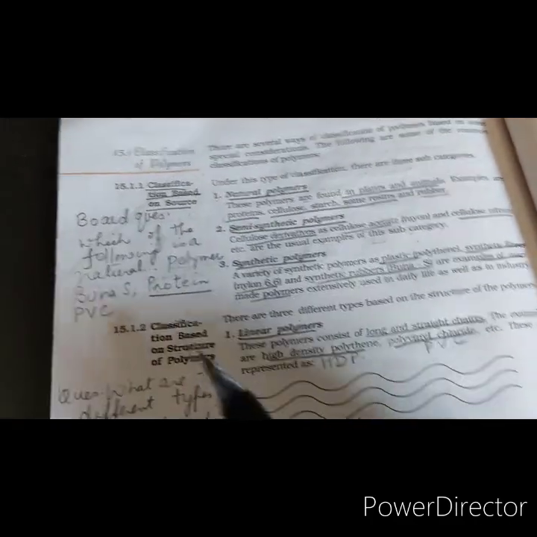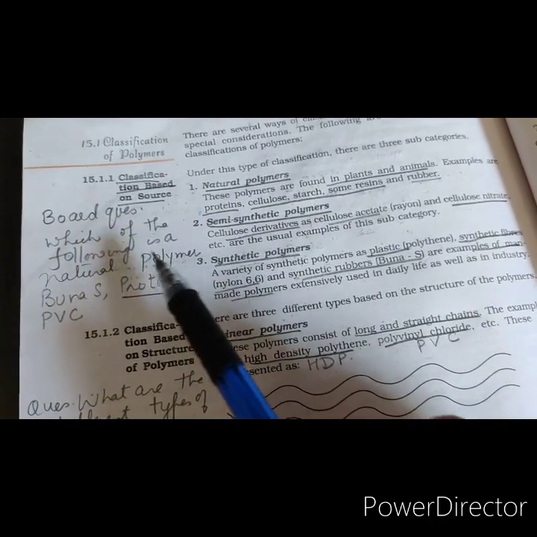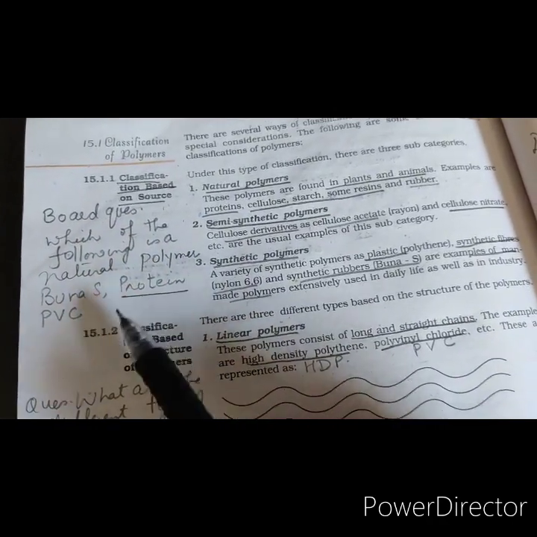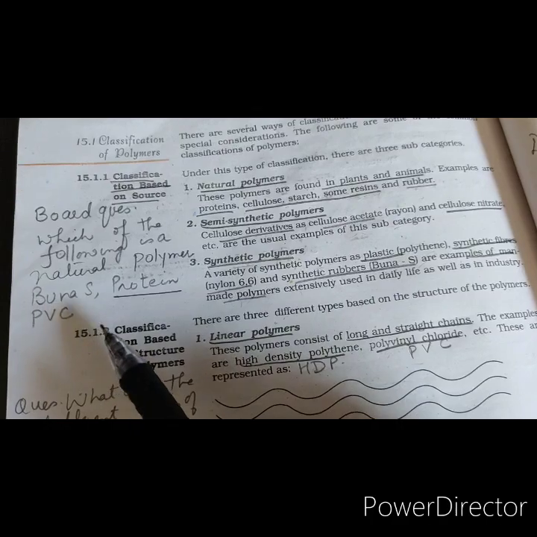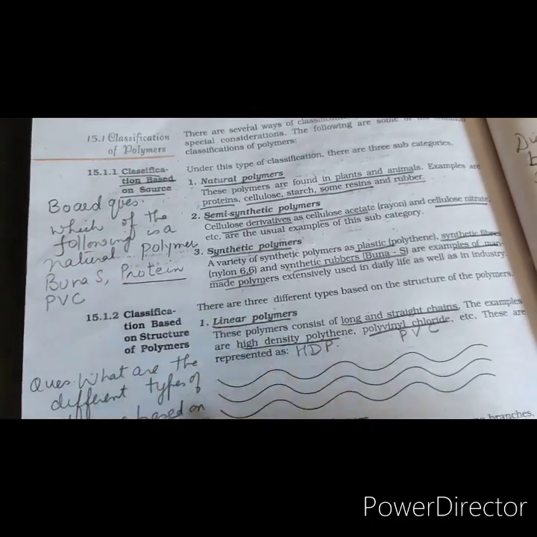The question that has appeared in the board from this topic is, which of the following is a natural polymer? I think this is a very easy question. Buna S, protein, PVC. So we know that protein is a natural polymer.